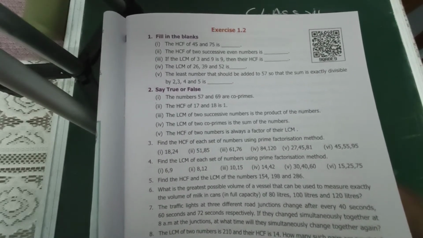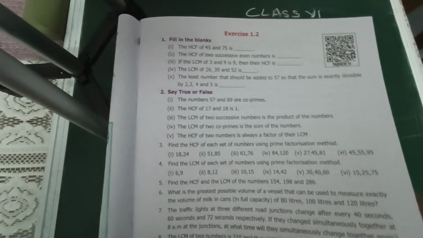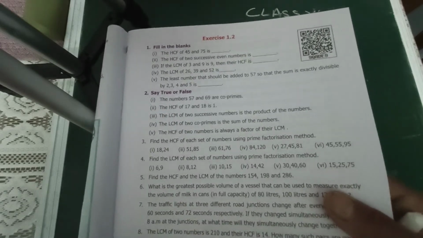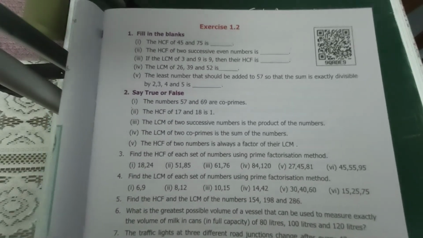In this video, we are going to see Class 6 Mathematics Term 2, Chapter 1 Numbers, in which we are going to solve exercise 1.2. In the previous exercise 1.1, we have seen about the prime factorizations and the divisibility rules. Now in this, we are going to see about HCF and LCM.